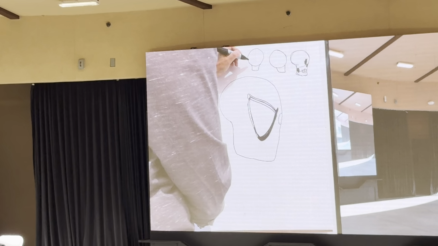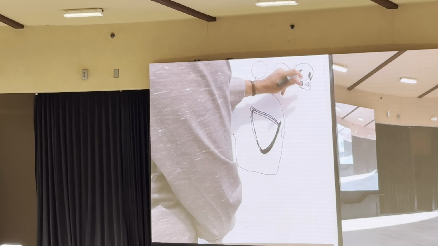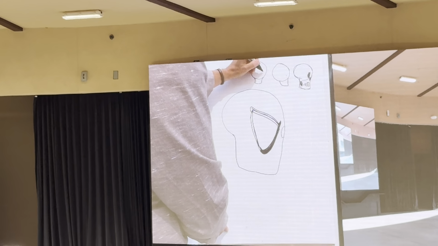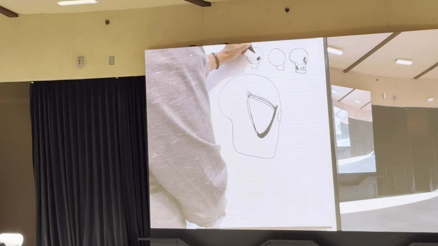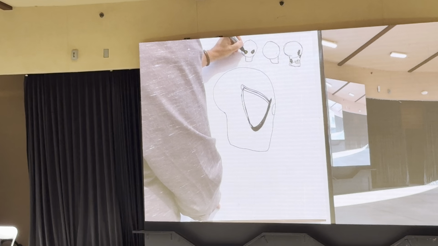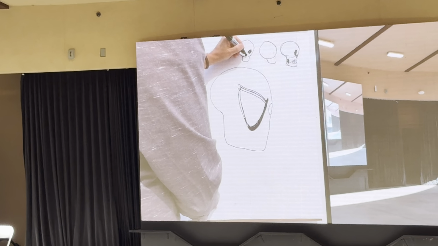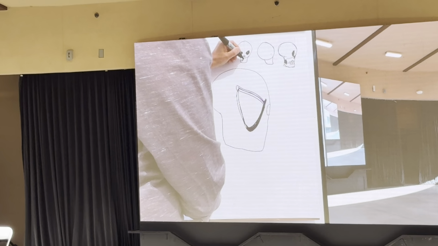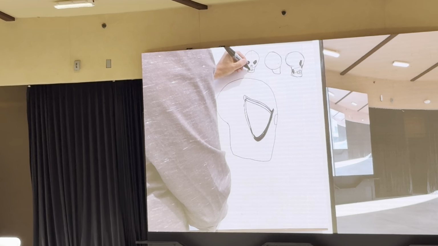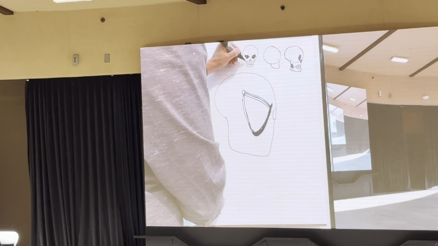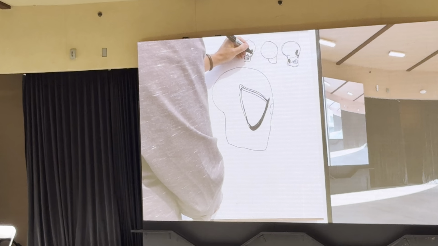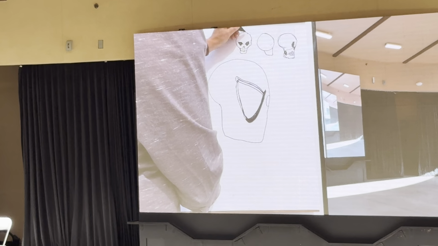Now this is a side view, and this is a front view. If I do the front view, I'm going to have the eyes, the nose, and then the teeth up in here. Boom, boom, boom.